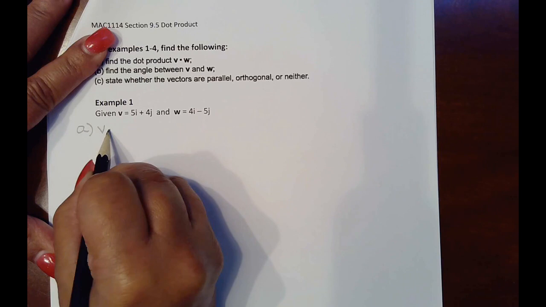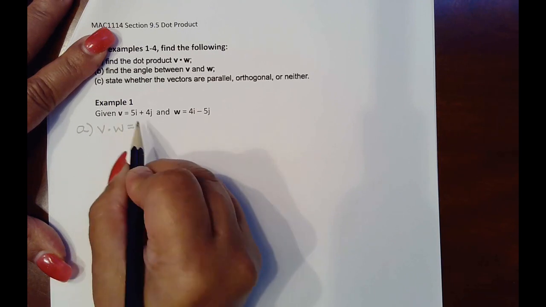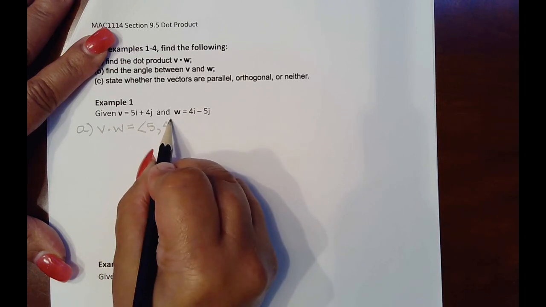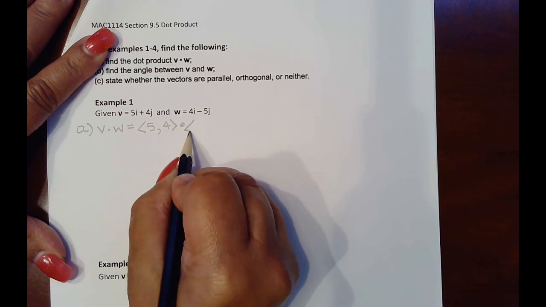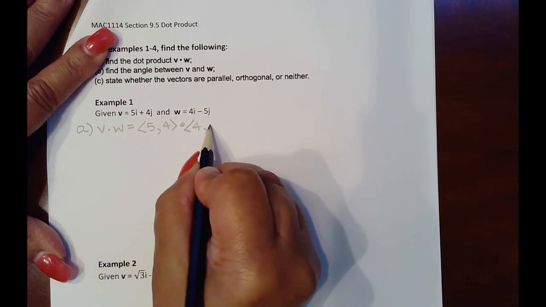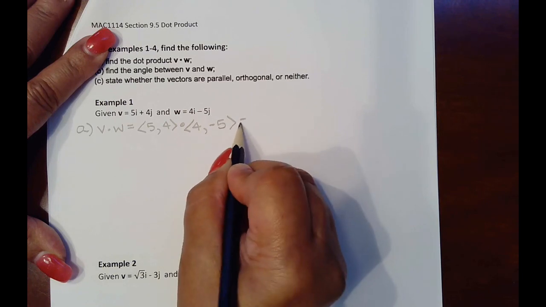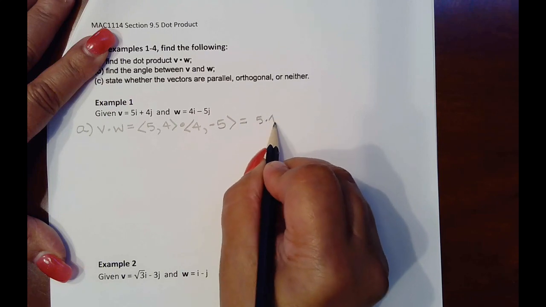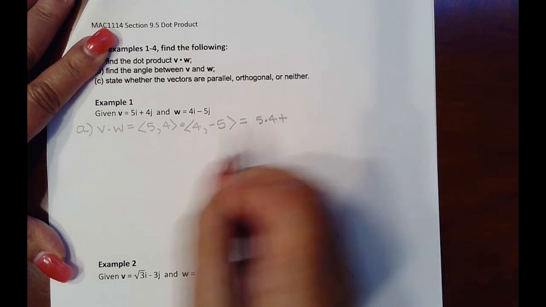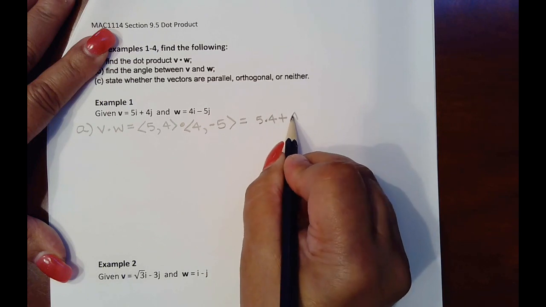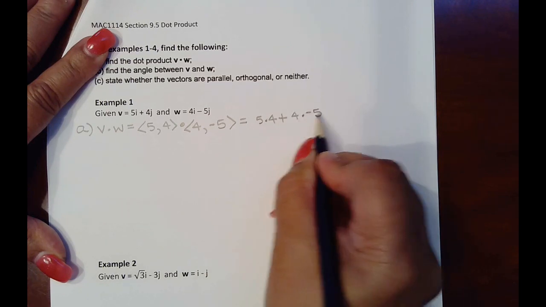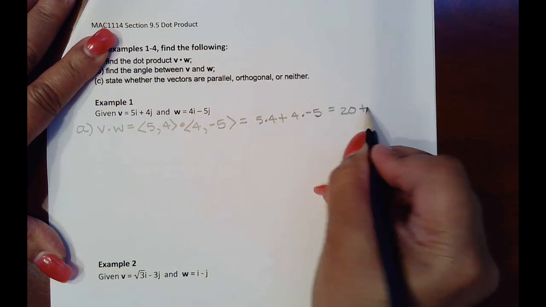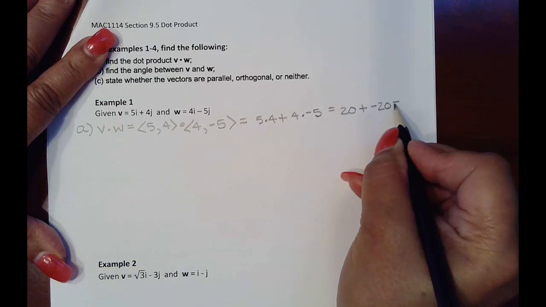We're just going to do V times W. I'm going to go ahead and write out vector V in component form: 5, 4, and we are doing the dot product of that vector with vector W, which is 4, negative 5. That formula was front times front, so 5 times 4, plus back times back, 4 times negative 5. This is 20 for the front product plus negative 20 for the back product.